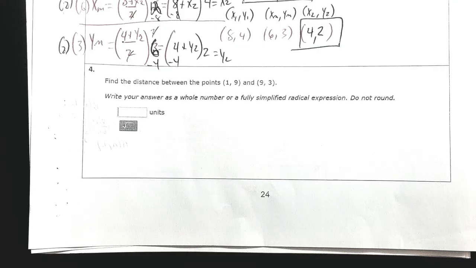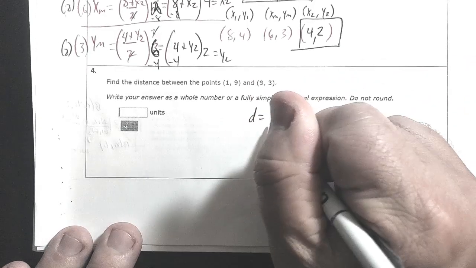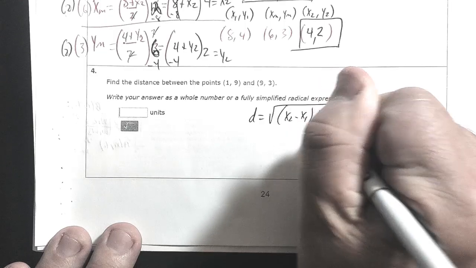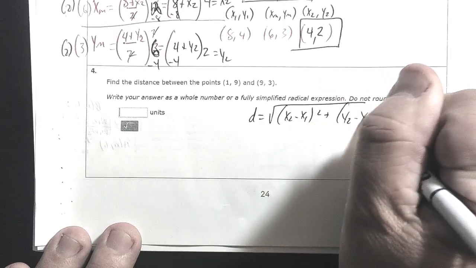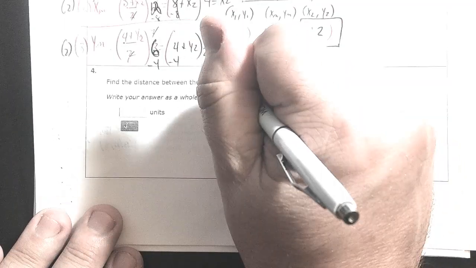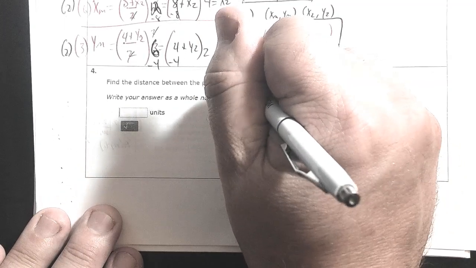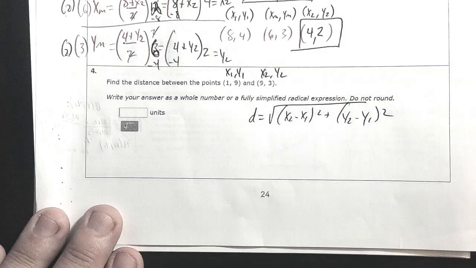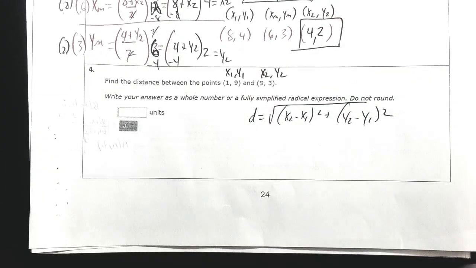Okay, number 4. Distance between the points. So, distance formula, which is the square root of (x sub 2 minus x sub 1) squared plus (y sub 2 minus y sub 1) squared. And so yeah, got the right formula this time. You can make either one. So these are going to be my 1s. These are my 2s. We're just plugging and going.